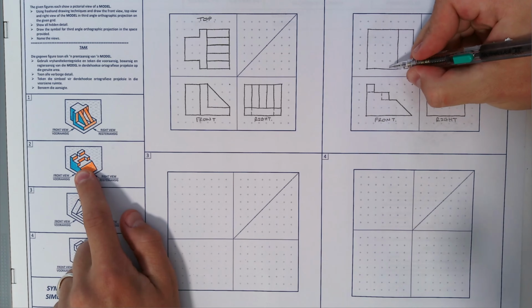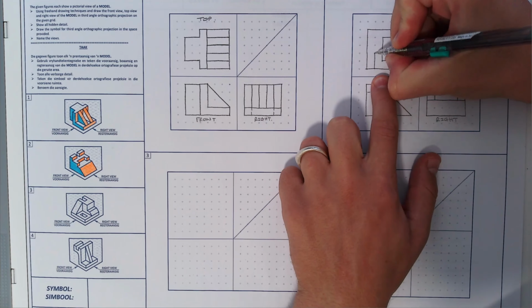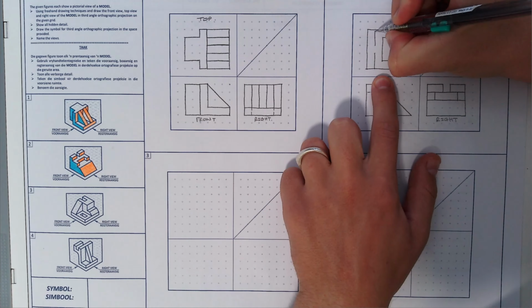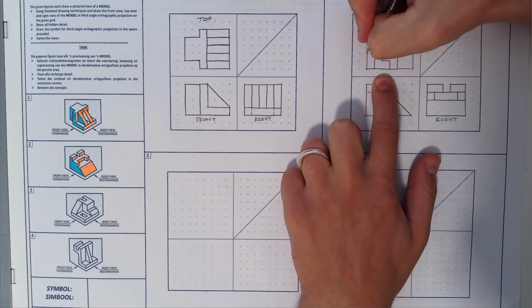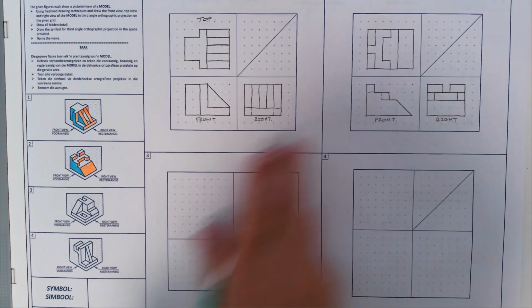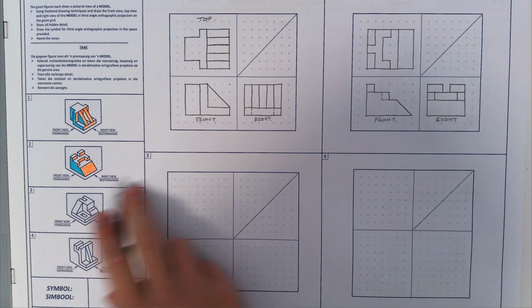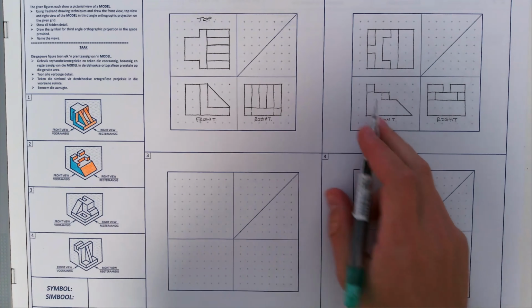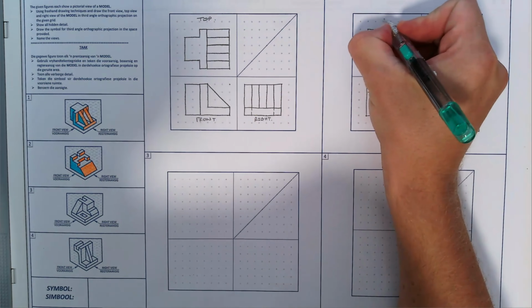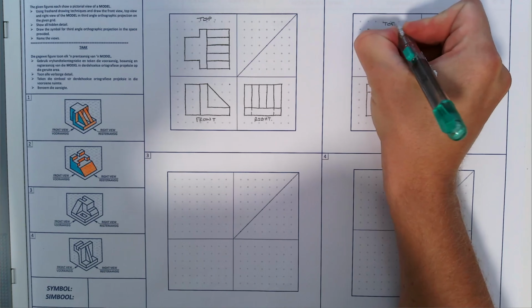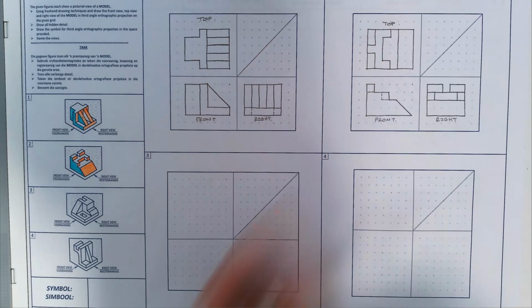It's that part over there, and then it's 2 and 2. 1, 2, 1, 2, close it, and close it. And that is that for the top view. There's no hidden detail. So over here we can write top. And that is that for number 2.